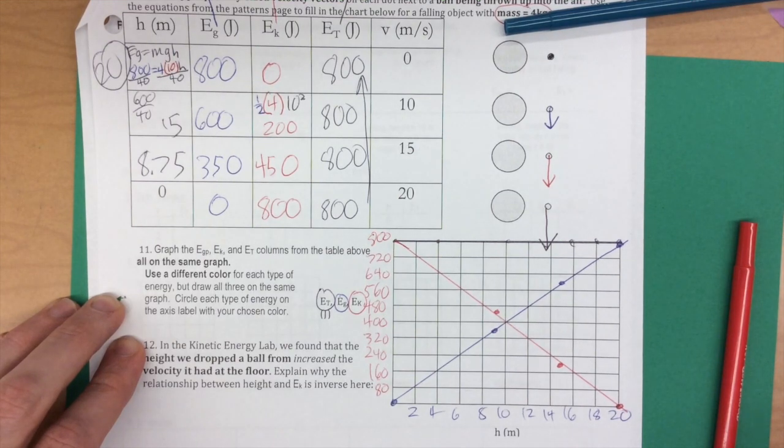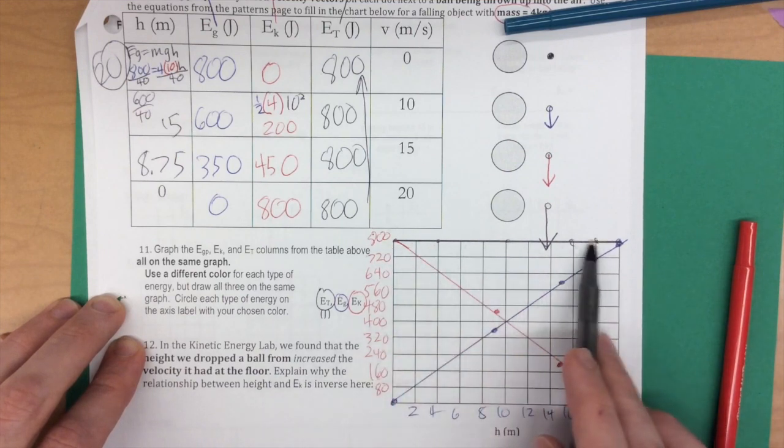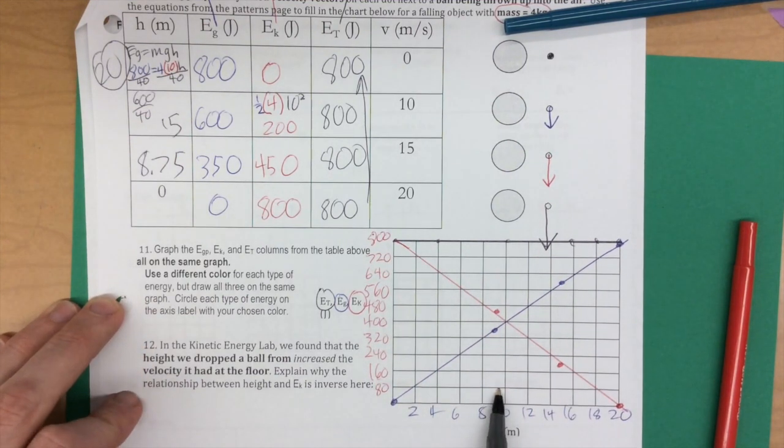So I get this pattern where as the height goes up, my kinetic energy is going down. As the height goes up, the gravitational potential energy is going up, and the total energy is staying exactly the same. All 3 patterns exist on this same chart.